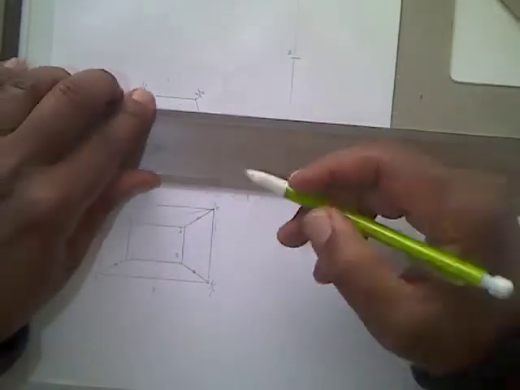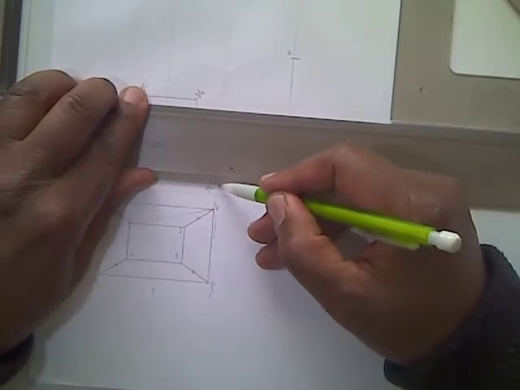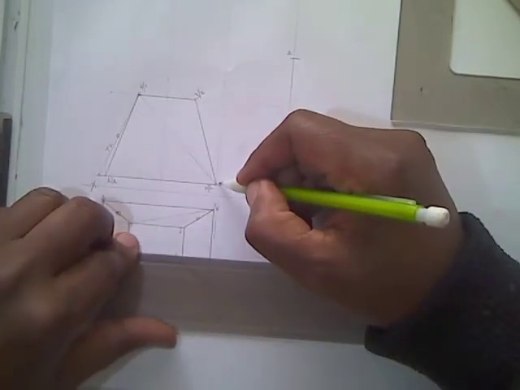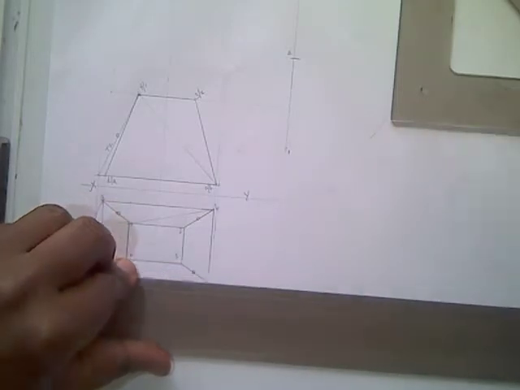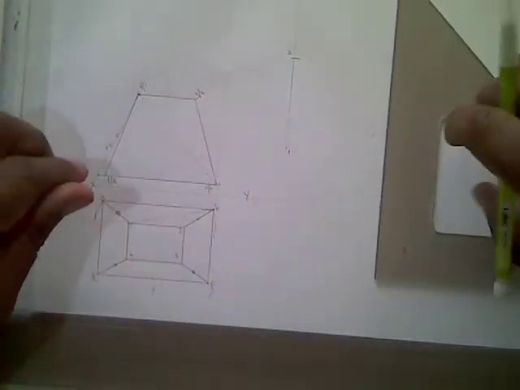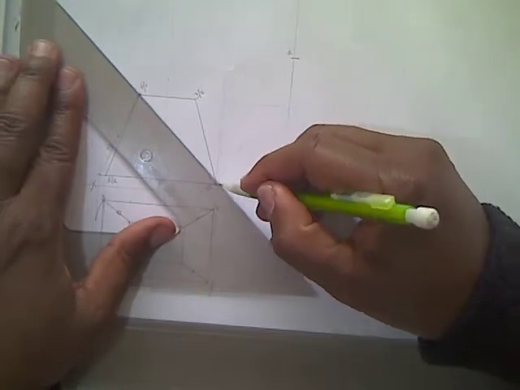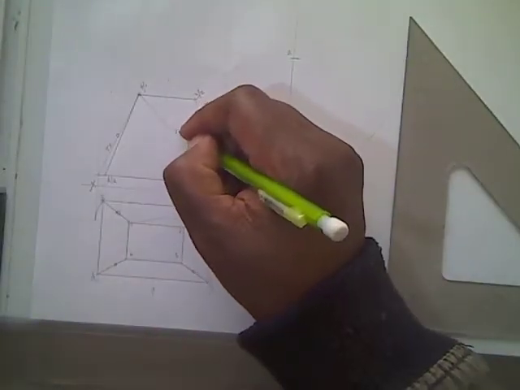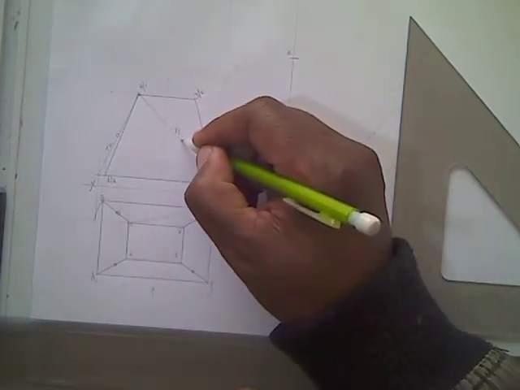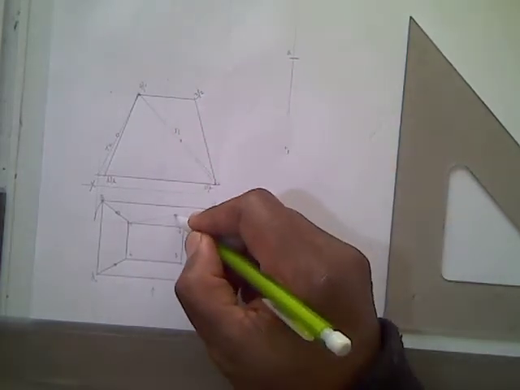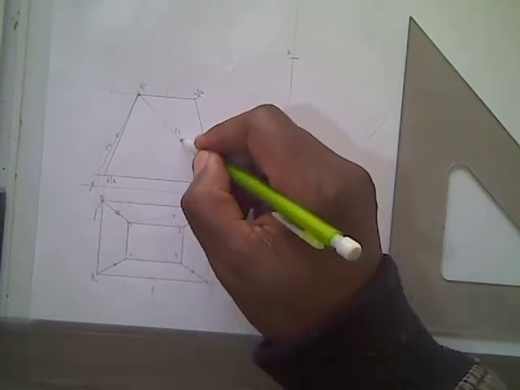Now B has moved. Now B is here. So the true length of that is this one. It is the true length of this line. This line I'll just mark it with Roman figure 1. It will be that line.